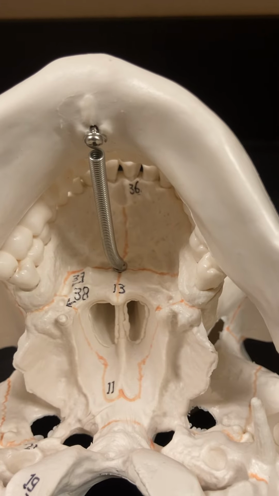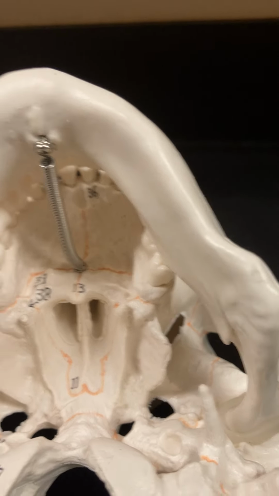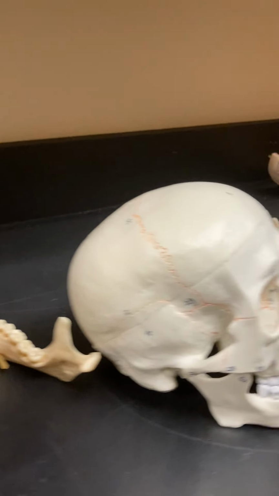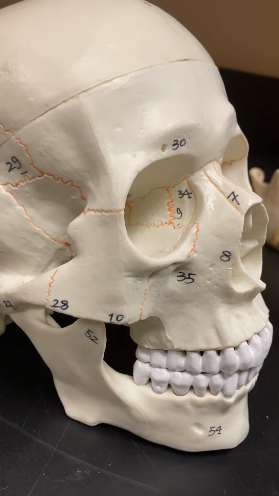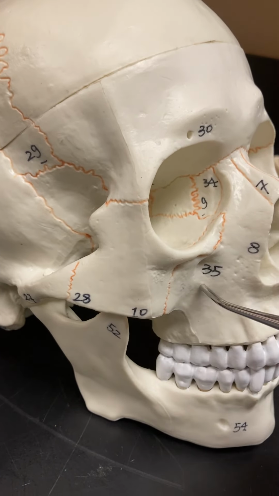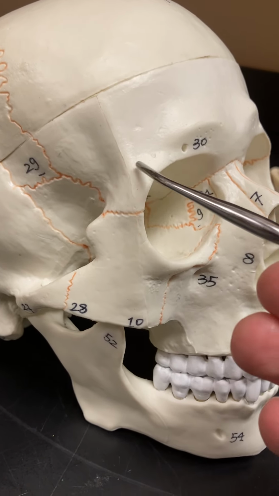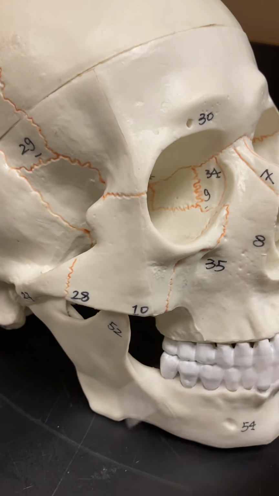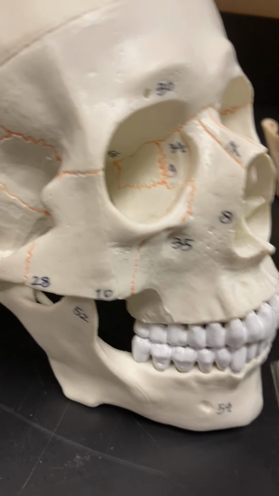All right, now we move to the zygomatic bone. We're not learning any parts of that, just to recognize that that is the cheekbone. Recognize the suture lines: temporal bone in the back, maxillary bone towards the anterior, proceeding up to the frontal bone here. The lacrimal bone I already pointed out.